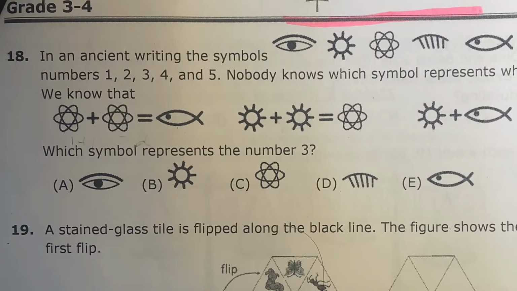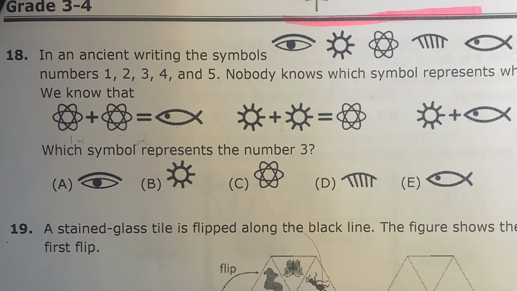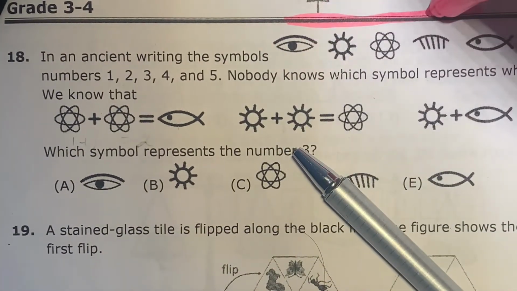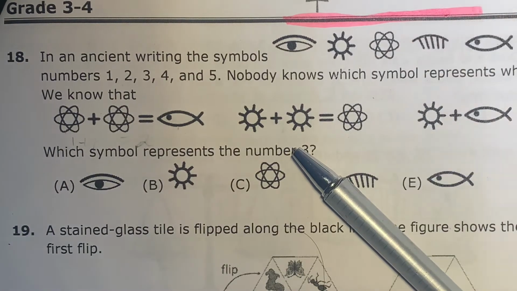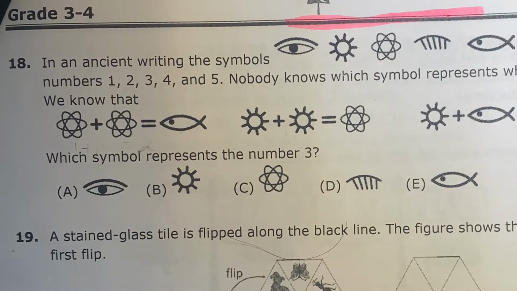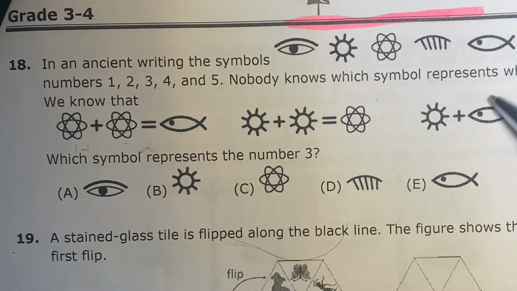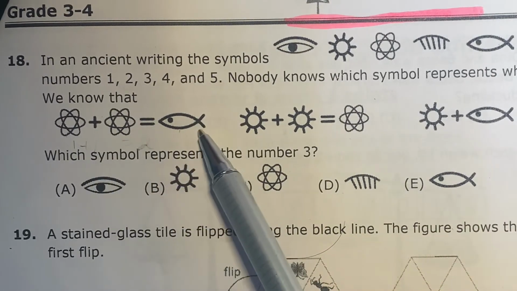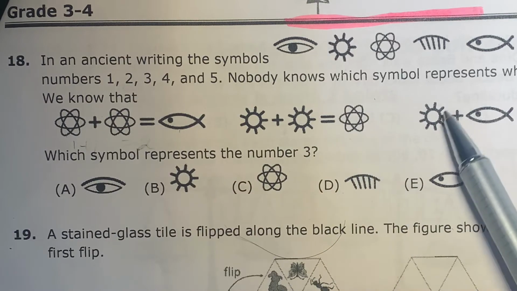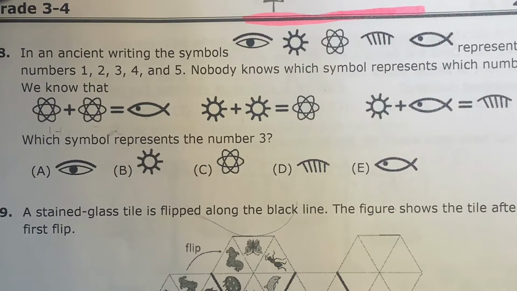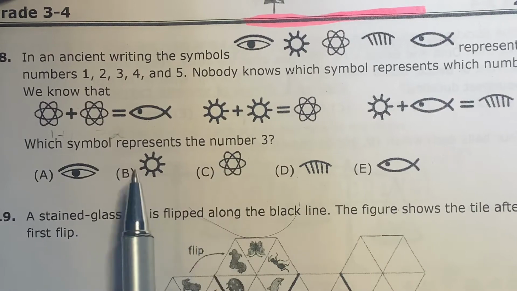Let's move to number 18. In an ancient writing, the symbols eye, sun, star, comb, and fish represent the numbers 1, 2, 3, 4, 5. Nobody knows which symbol represents which number. We know that star plus star equals fish, sun plus sun equals star, and sun plus fish equals a comb, okay? So the question they asked is which symbol represents the number 3.